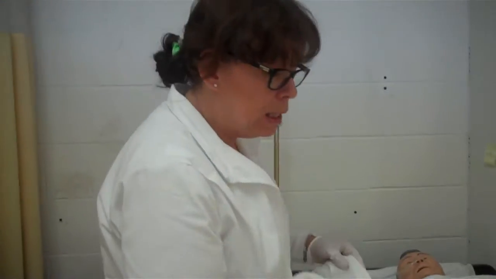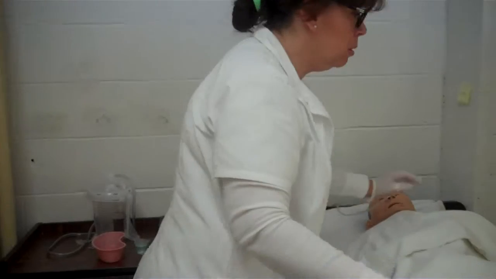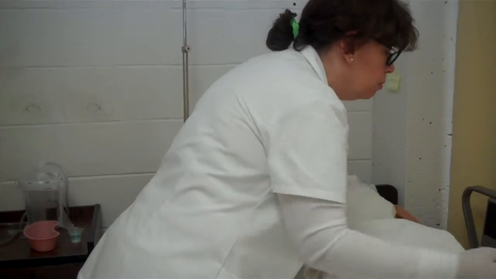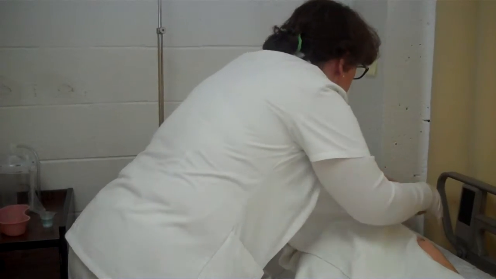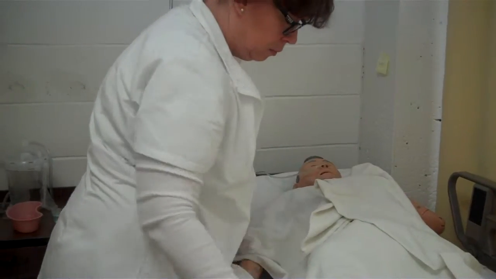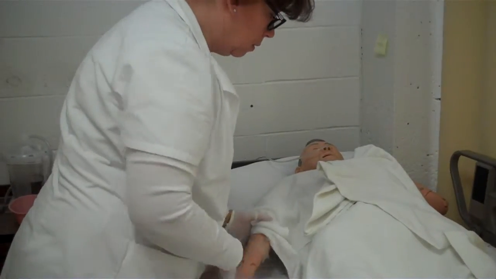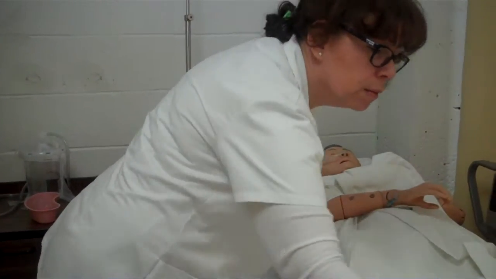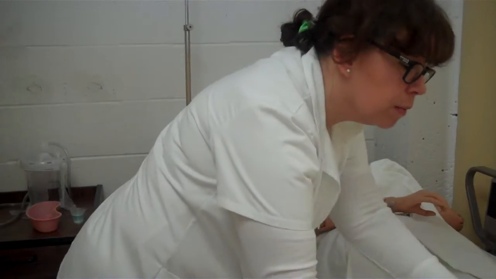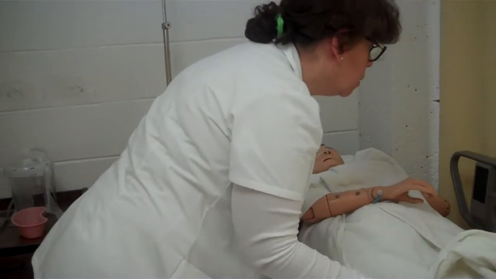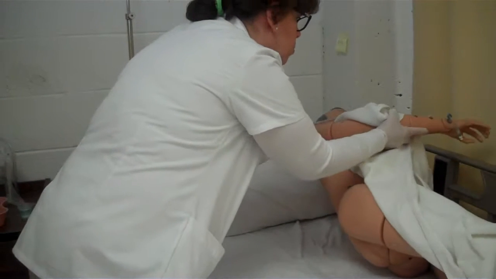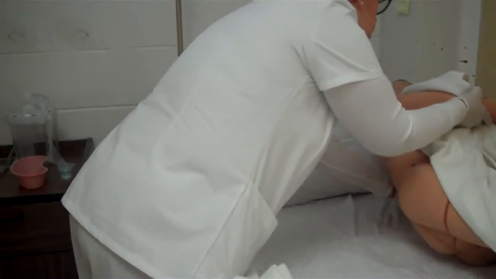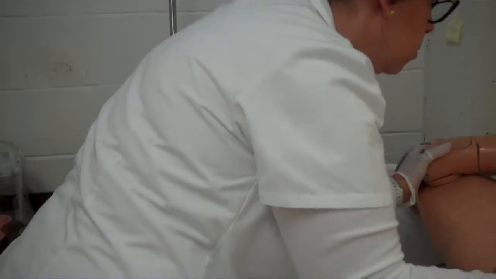At this point, if I had an assistant, I would ask them to help me, but I don't. So what I will do now is ask my patient to assist me in rolling over. Gently rolling. Watching any tubing.